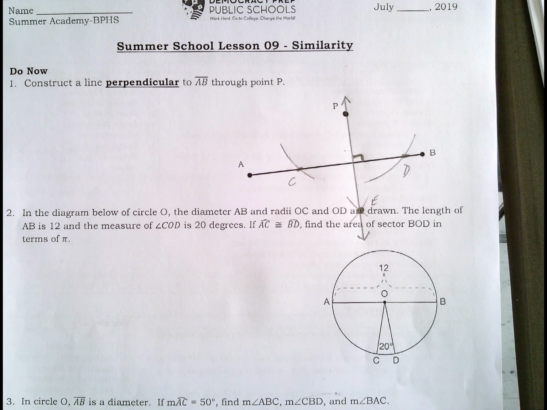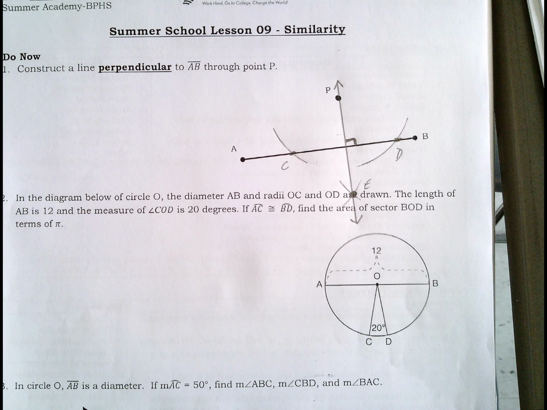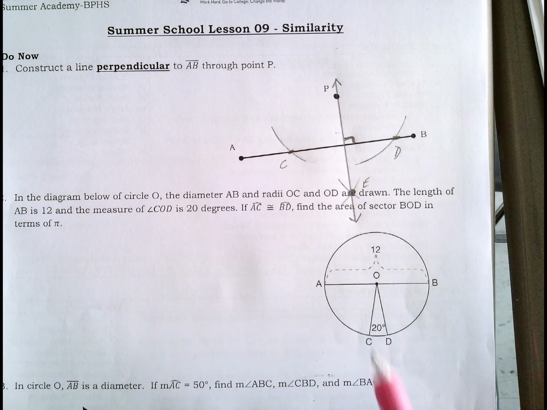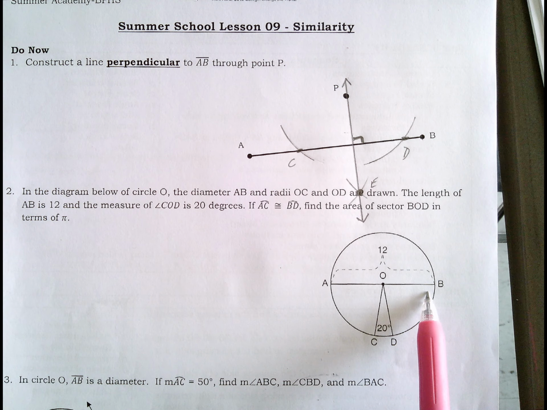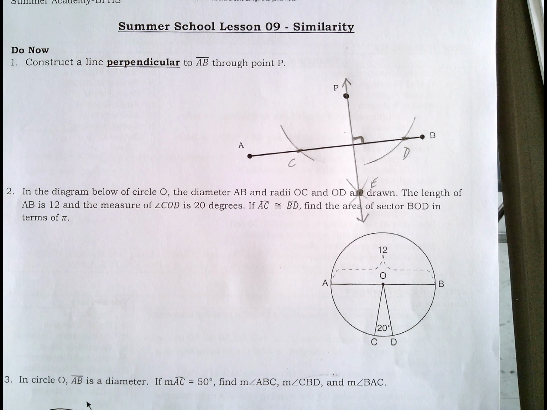Next one, it says in the diagram below of circle O, the circle is always named by its center, the diameter AB and radii OC and OD are drawn. The length of AB is 12, and the measure of COD is 20 degrees. If arc AC is congruent to arc BD, find the area of sector BOD in terms of pi.